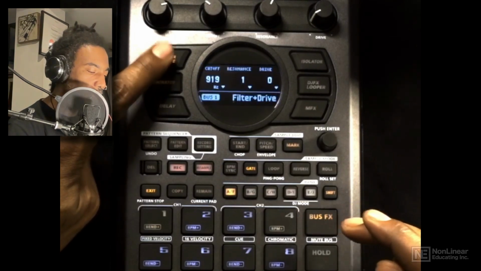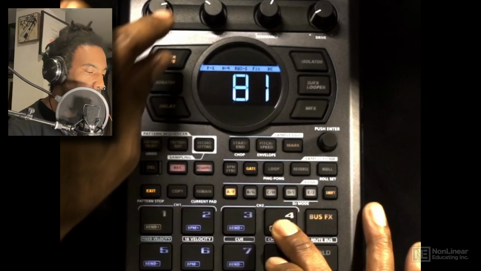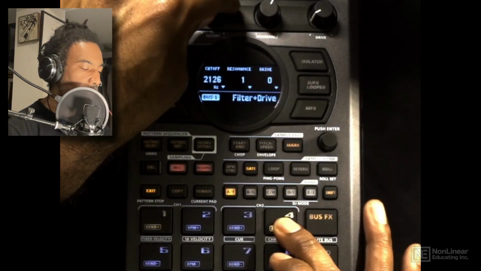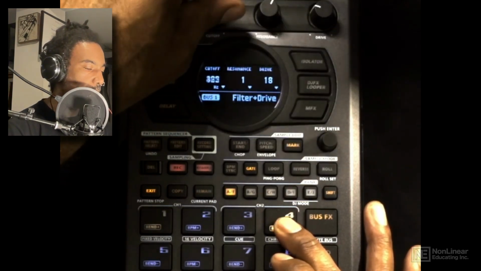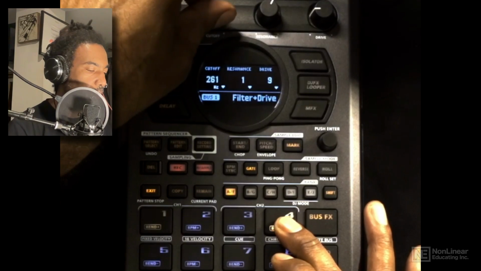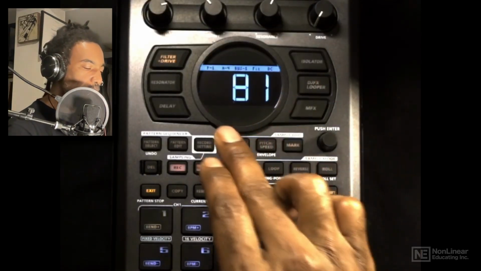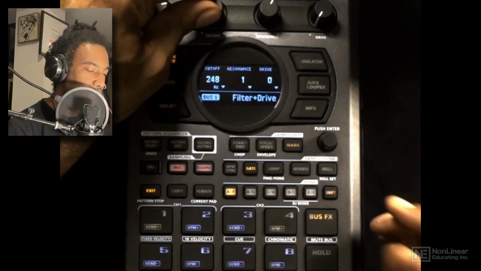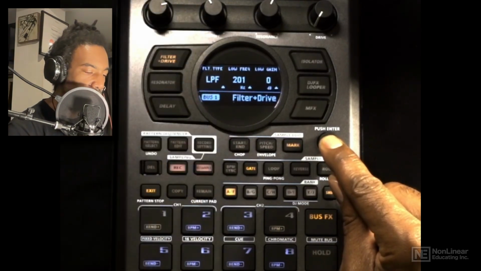Let's say for this sample, I engage the filter. This is on. And now these 3 knobs allow me to adjust parameters of the filter. All right, very nice. Some of these effects, you'll see the parameters will have arrows pointing down, letting you know there's a second page you can access. And if you press the encoder knob, this takes you to the second page where you can change different settings.